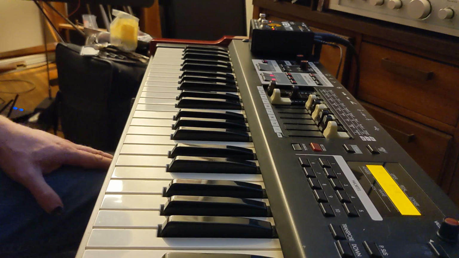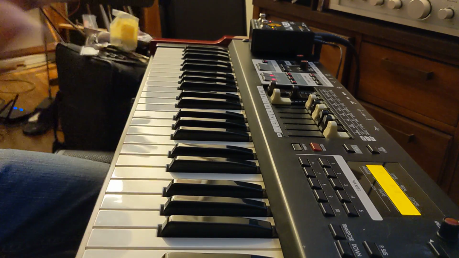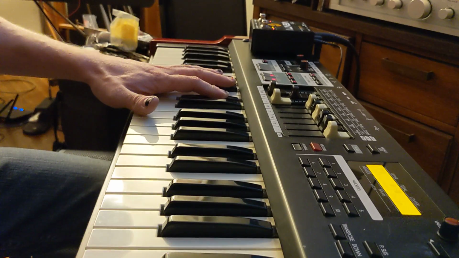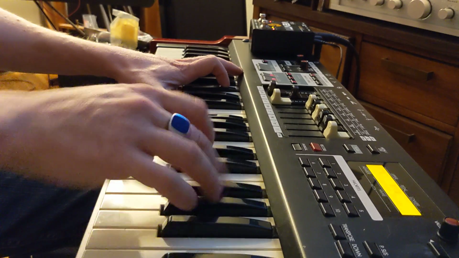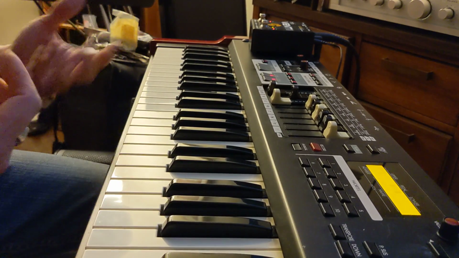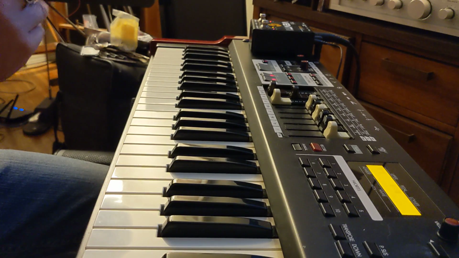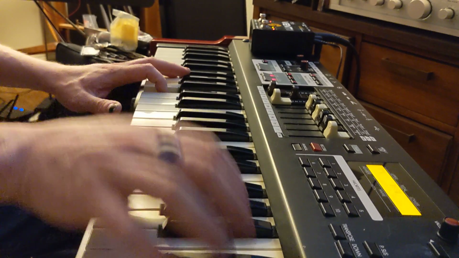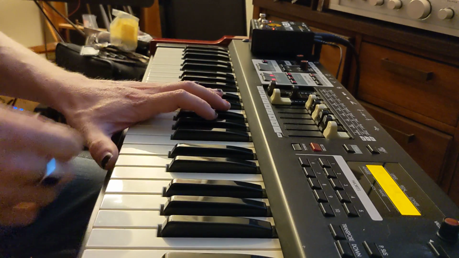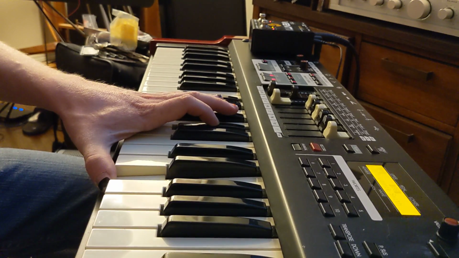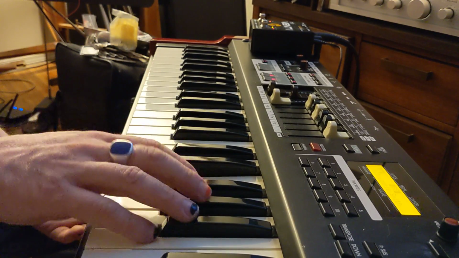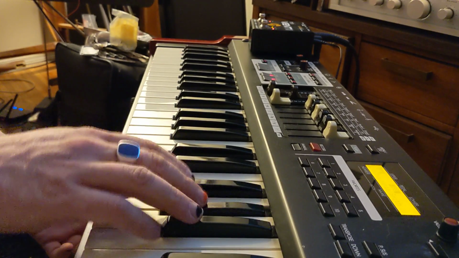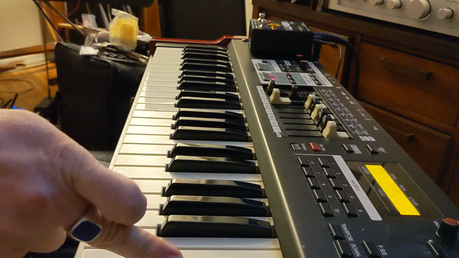So every major key, no matter what, if it were the key of F sharp major, the relative minor would be D sharp minor. If it were the key of, I don't know, E major, the relative minor would be C sharp, taking the E major scale, and I'm going 1, 2, 3, 4, 5, 6, C sharp.